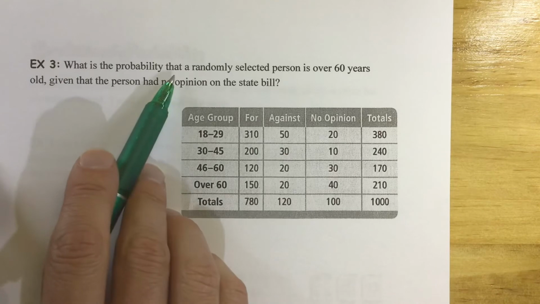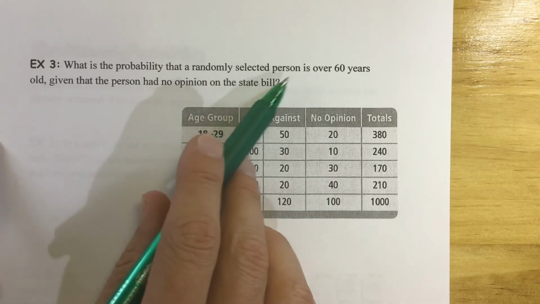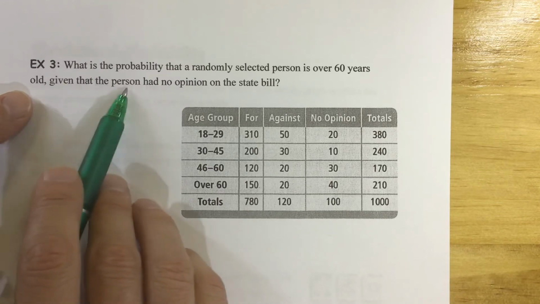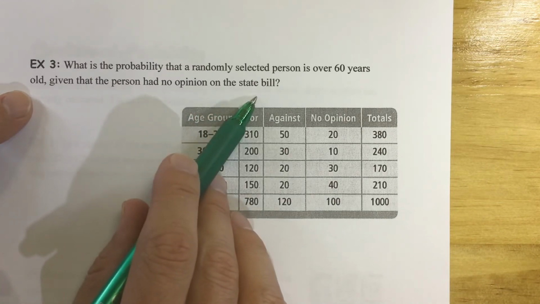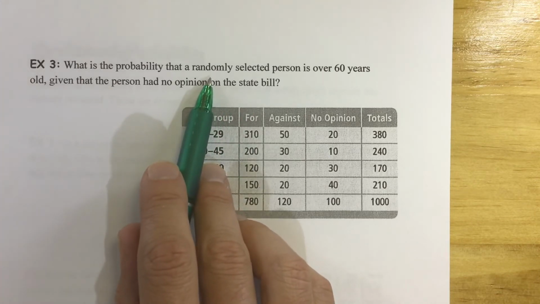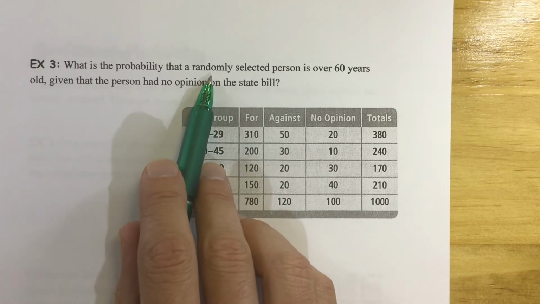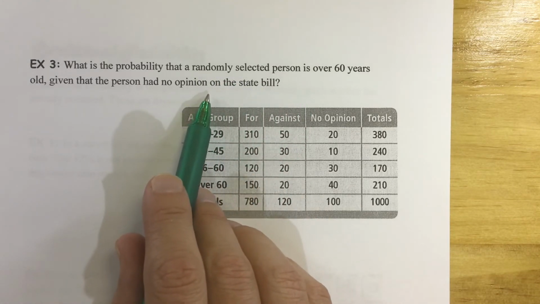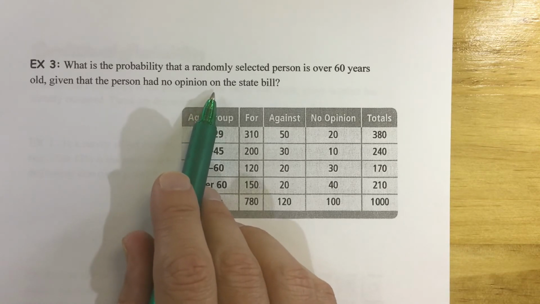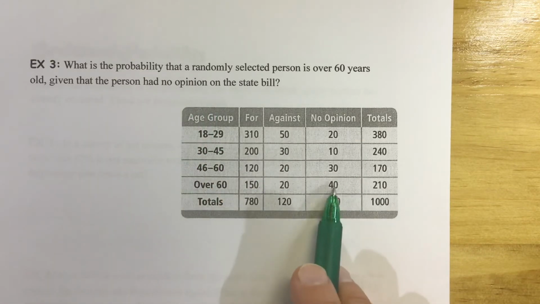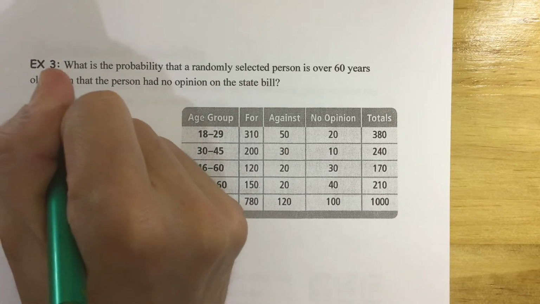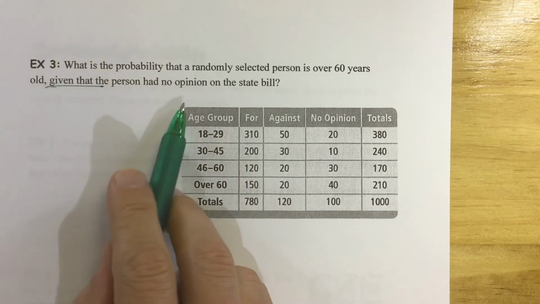Okay, what is the probability that a randomly selected person is over 60 years old given, here's the key part, given that the person had no opinion on the state bill? Okay, so again, they're not asking the question, what is the probability that a randomly selected person is over 60 and that they had no opinion? If they said it that way, that they were over 60 and had no opinion, that would mean you take the 40 out of 1,000. But the wording here changes it just a little bit: given that the person had no opinion on the state bill.